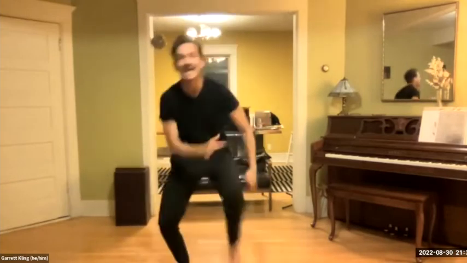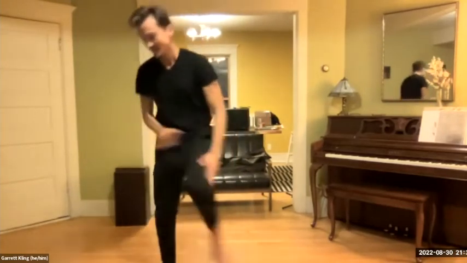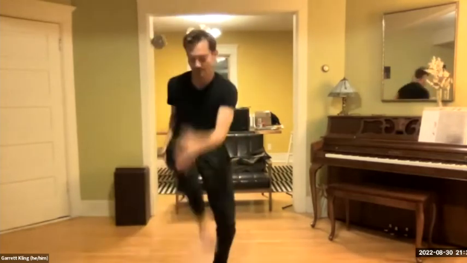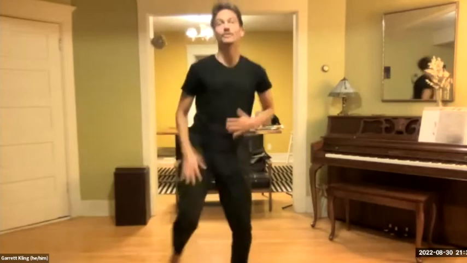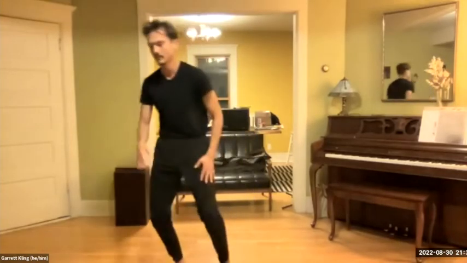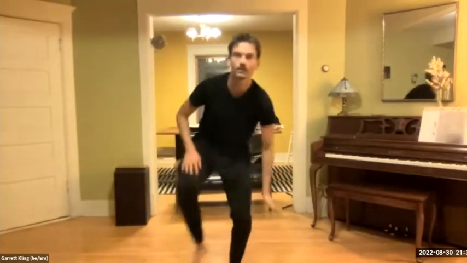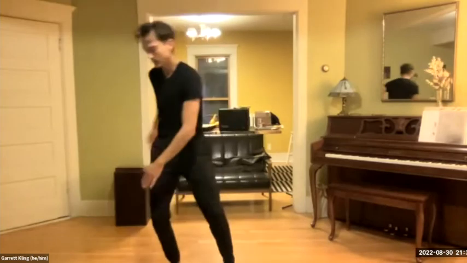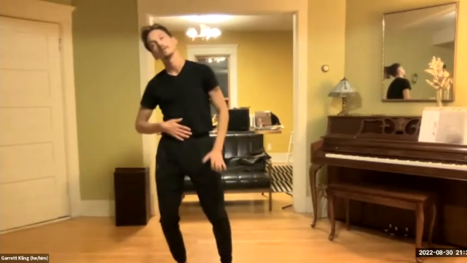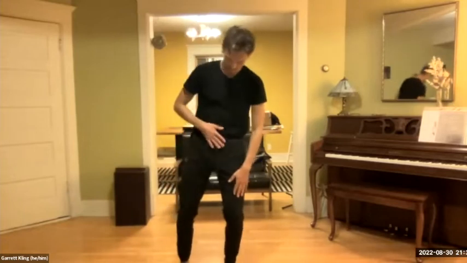Now moving at a 10. See how fast you can clap onto your body. Moving to a 4. And moving to a 1. Moving at a 1.